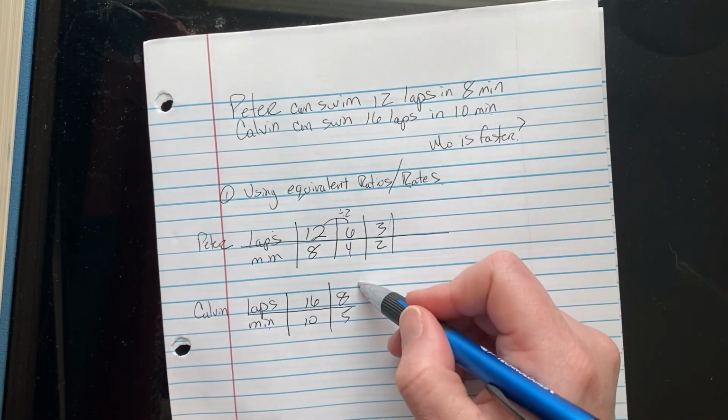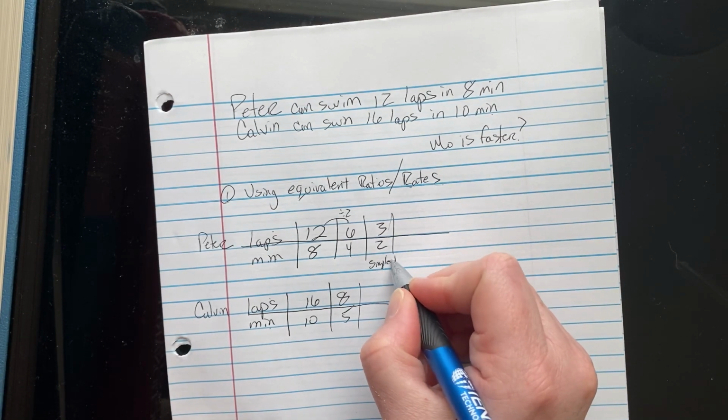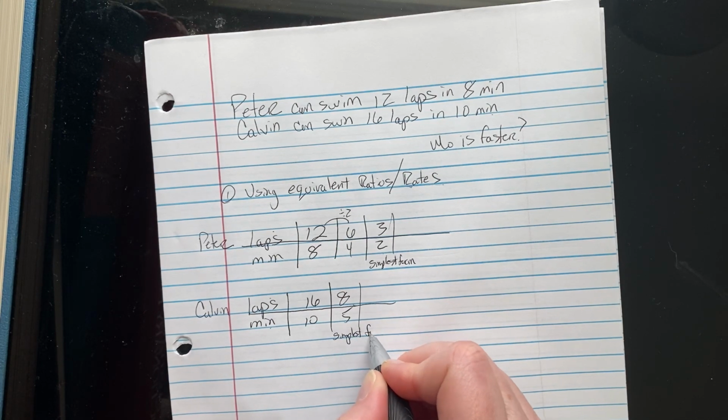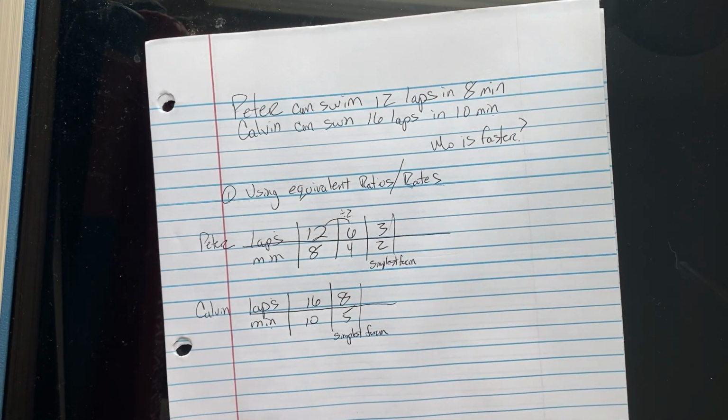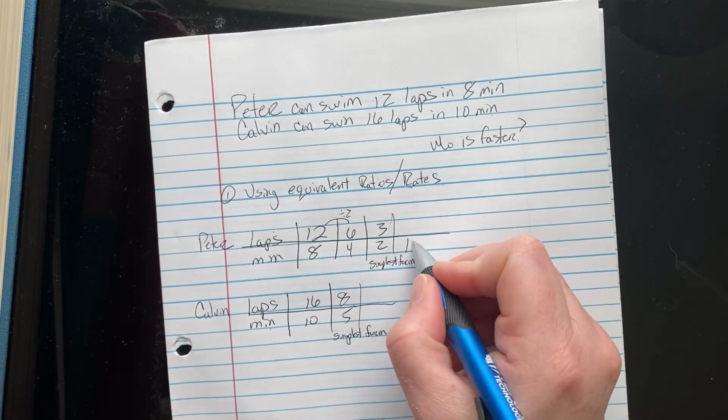The issue here is I'm not seeing any numbers that are the same. This is our simplest form. And this is our simplest form. But those aren't helping me to relate Peter and Calvin yet. So I'm going to go back and say I want to make one of these numbers the same. You know what? I see this 2 and this 10. I'm going to say, well, I could get 10 minutes.